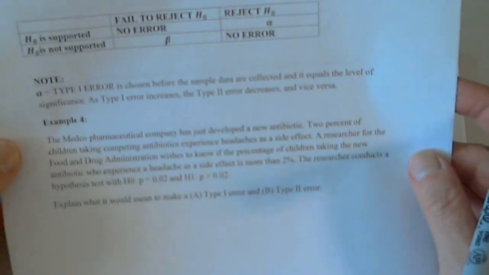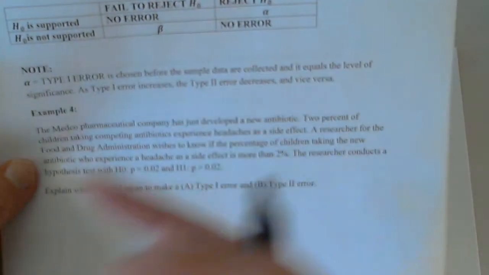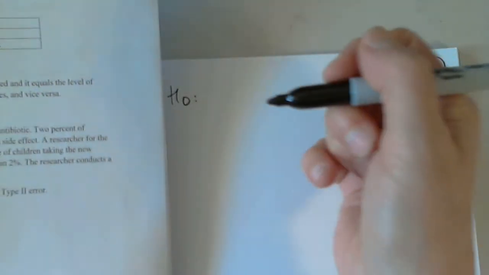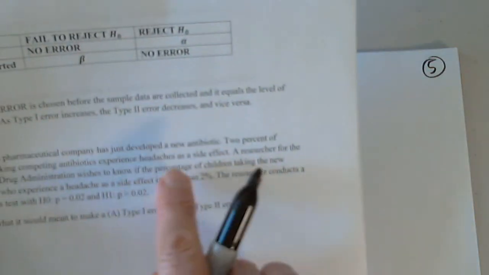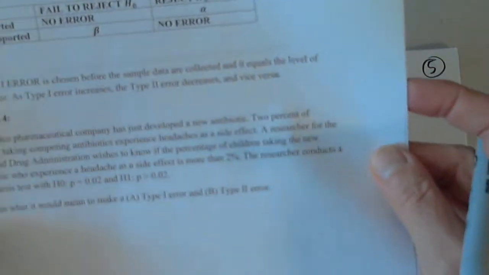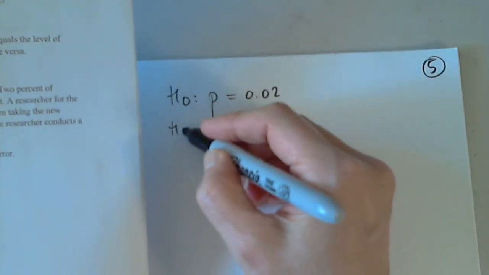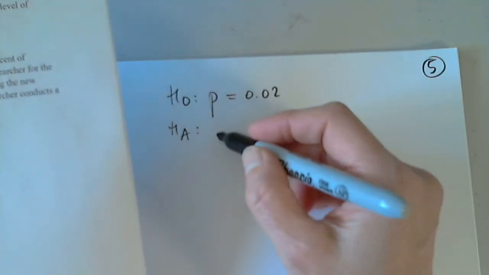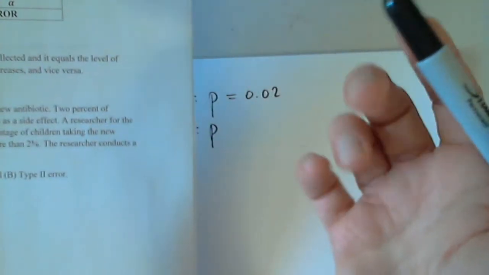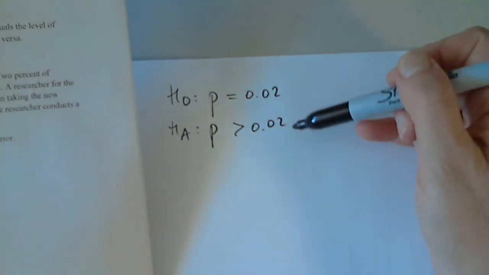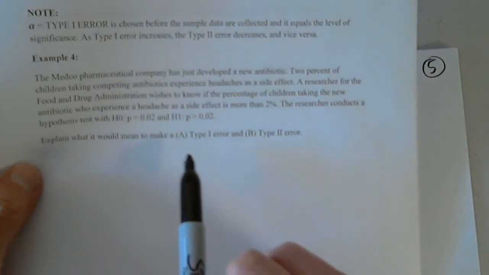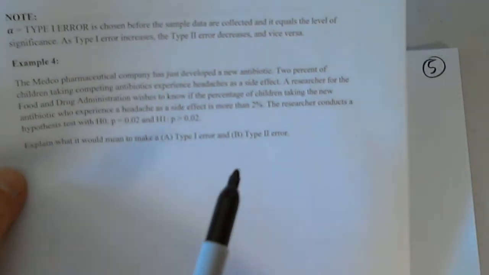So we're going back to our previous study. You don't have to read this again because we already wrote it. The null hypothesis is the proportion of children with headaches taking antibiotics is this. The claim, according to the doctors or researcher, is this. So we know that this is the null hypothesis, and this is the claim, the alternative hypothesis. Explain what it would mean to make a type 1 error and a type 2 error.